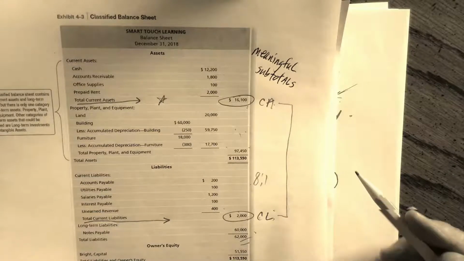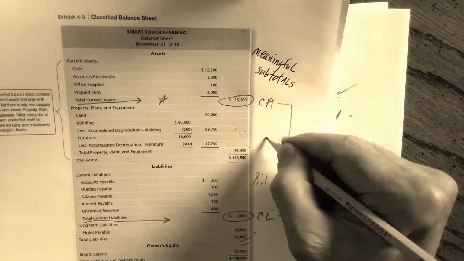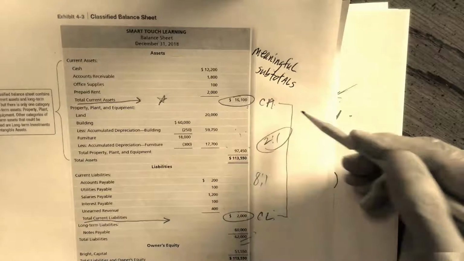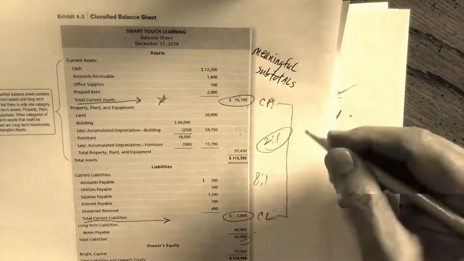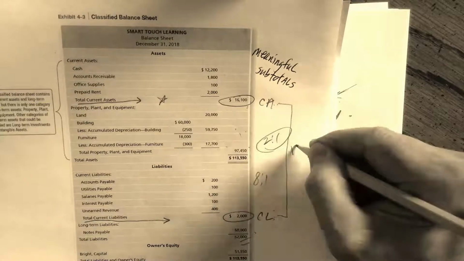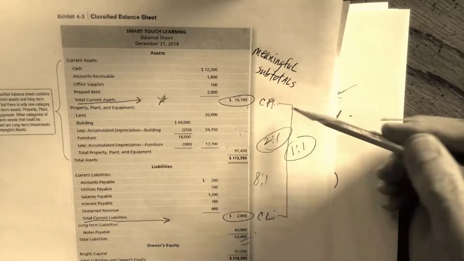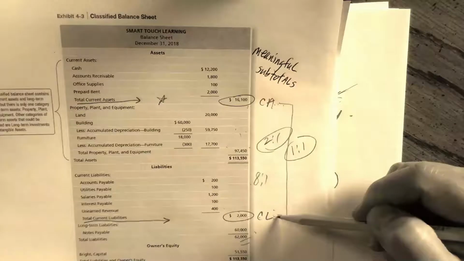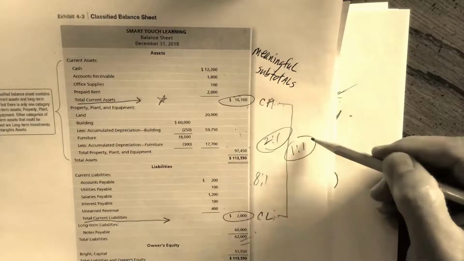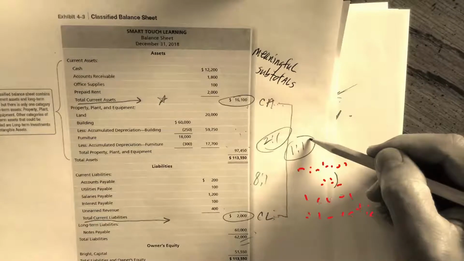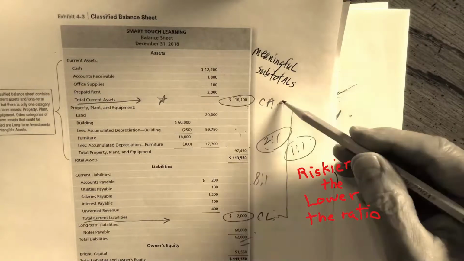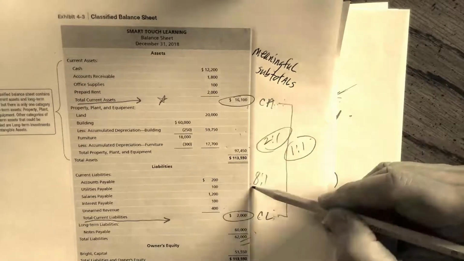More common, several decades ago, this ratio would generally be about 2-to-1. $2 of current assets for every $1 of current liabilities. Today, it's more common to see a 1-to-1 ratio. $1 current assets for every $1 current liabilities. Companies are running leaner today, which means that if there's a downturn in the economy, there's less current assets to pay current liabilities.